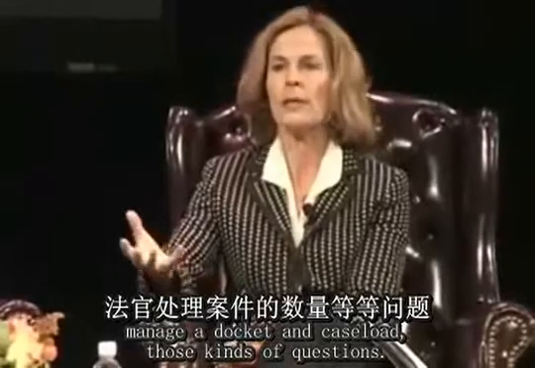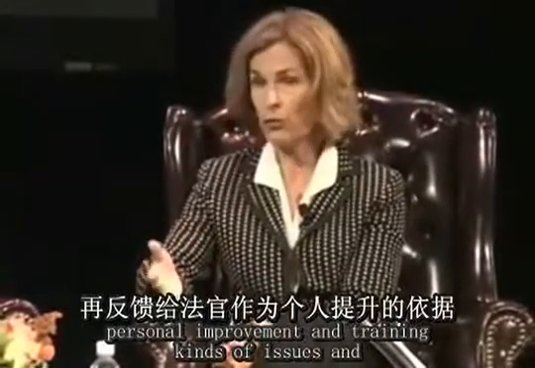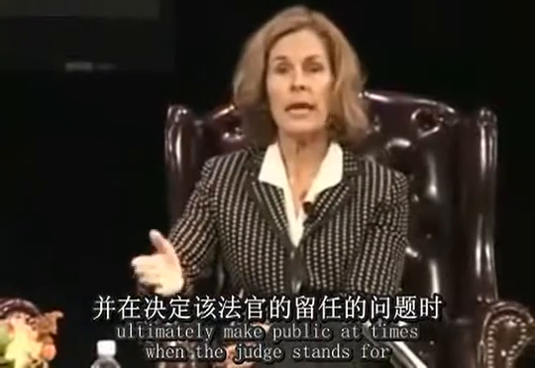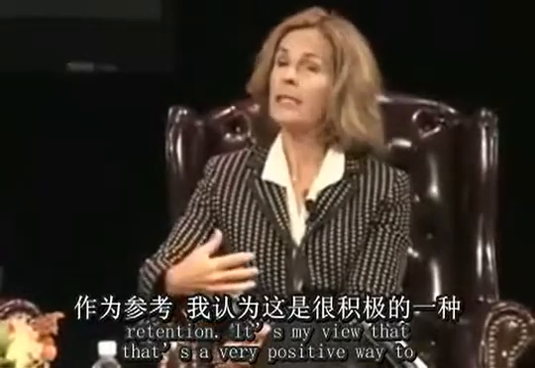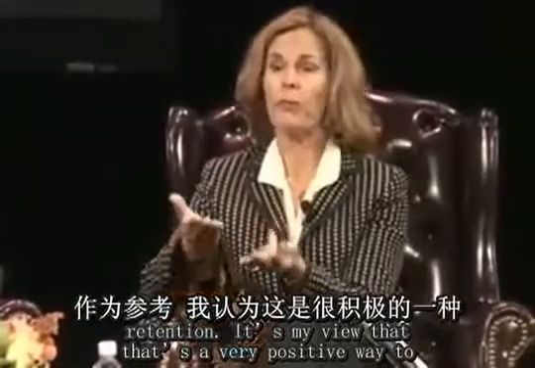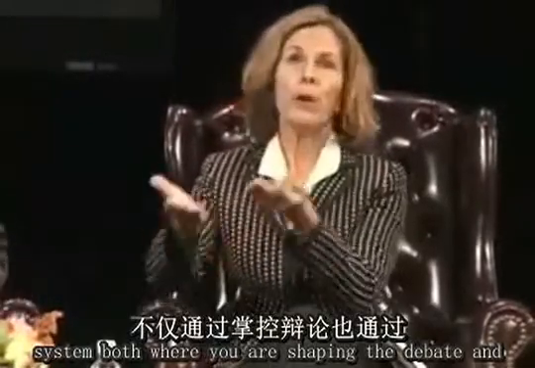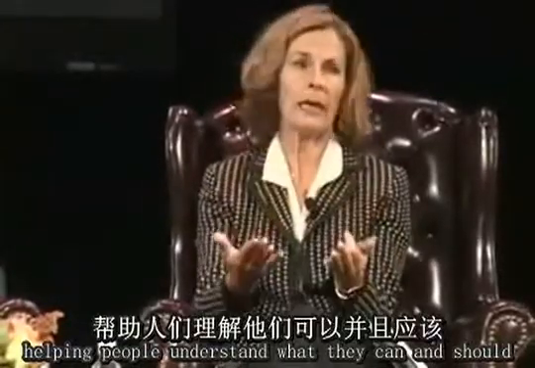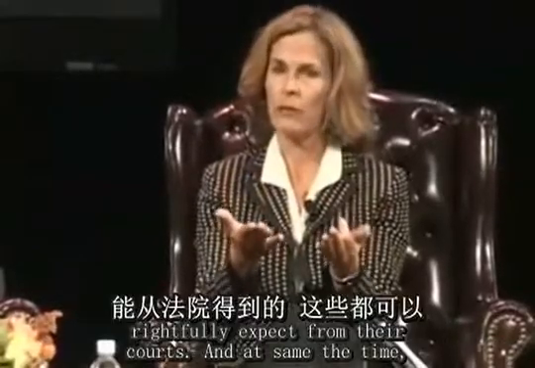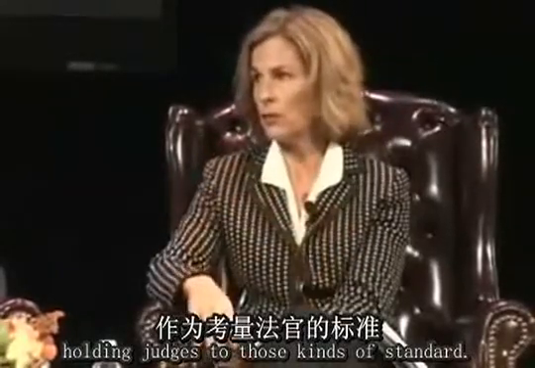Those kinds of questions. That data is then collated and given back to the judge for personal improvement and training kinds of issues, and ultimately made public at times when the judge stands for retention. It's my view that that's a very positive way to balance accountability and independence, and to create a system where you are shaping the debate and helping people understand what they can and should rightfully expect from their courts, and at the same time holding judges to those kinds of standards.